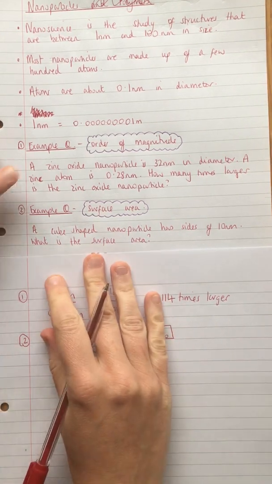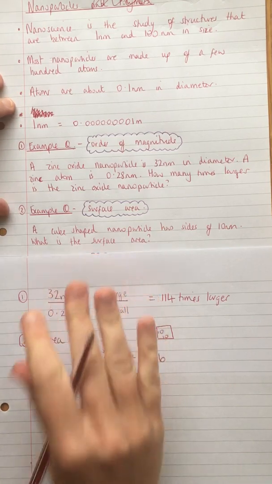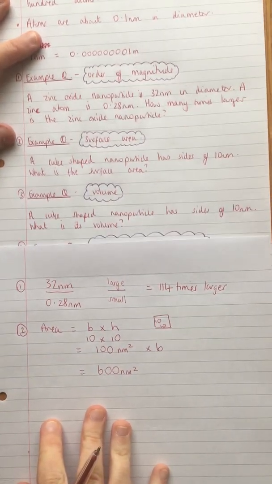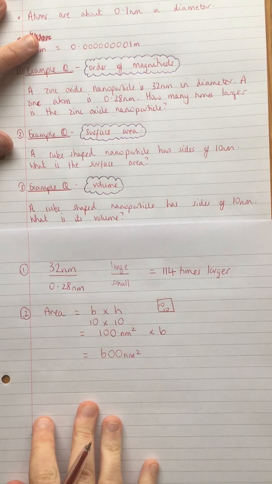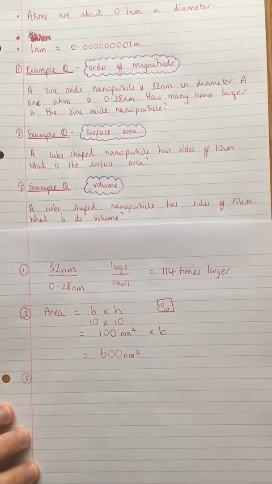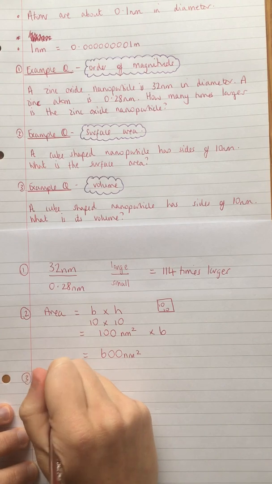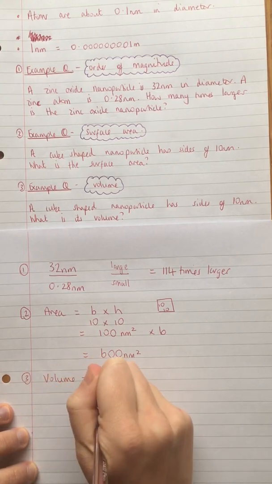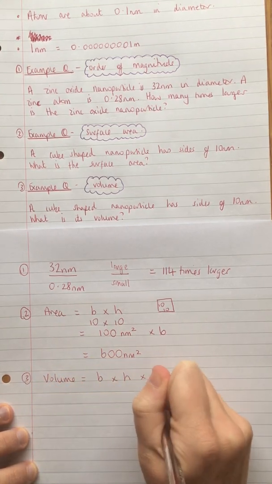Right, the next question then, the top bit's just going to go out of view now. Question number 3: a cube-shaped nanoparticle has sides of 10 nanometers. What is its volume? So remember, in maths, to work out volume, you do base times height times length.